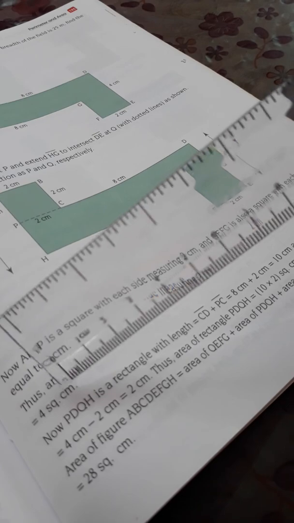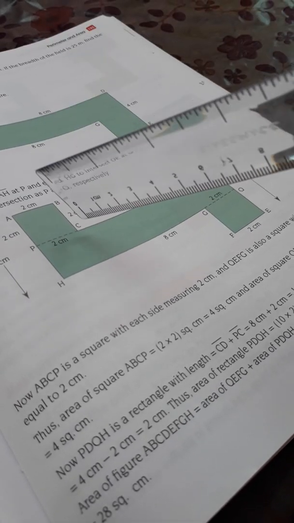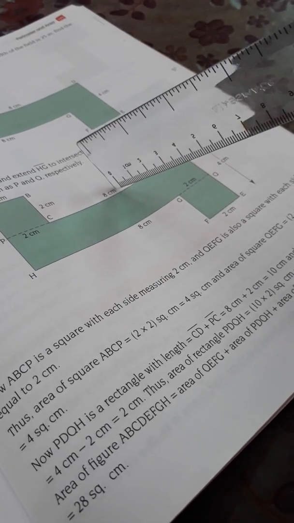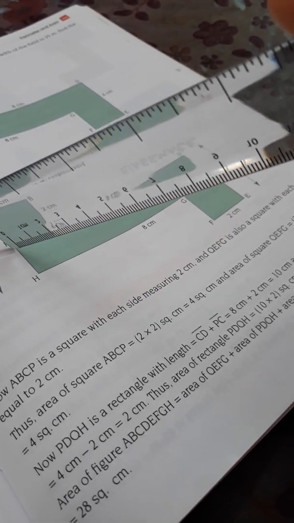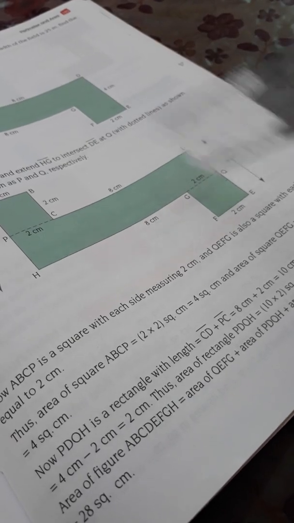Now PDQH is a rectangle with length CD plus PC. So where is the CD? Yes, I got it. CD plus PC. Okay, PC. Now you see this part is 8 centimeter, and when we add 8 plus 2, it means 10 centimeter. So we are talking about this rectangle PDQH.